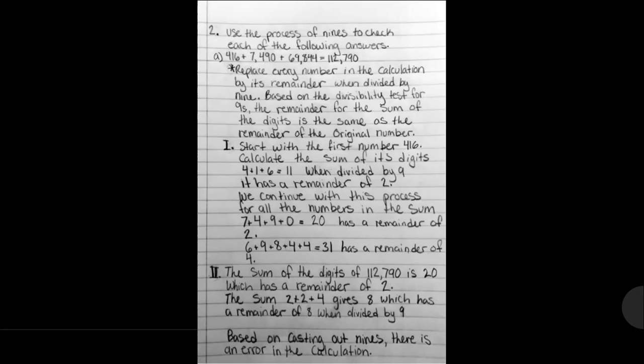So it's going to be 416 plus 7,490 plus 69,844 equals 112,790. Now, how can we check this?